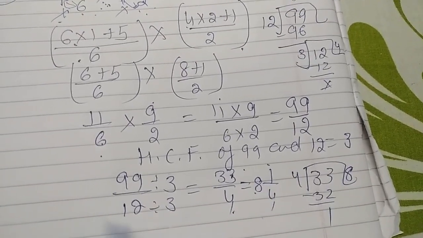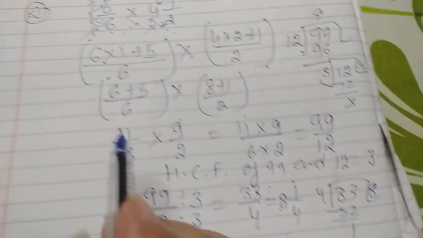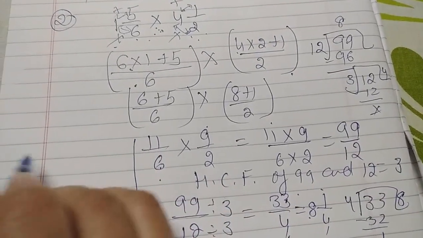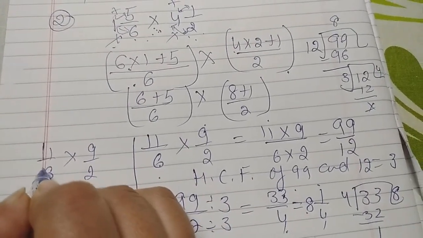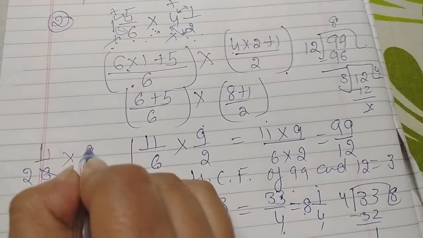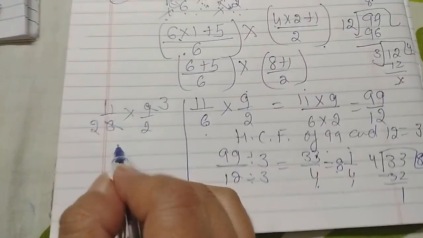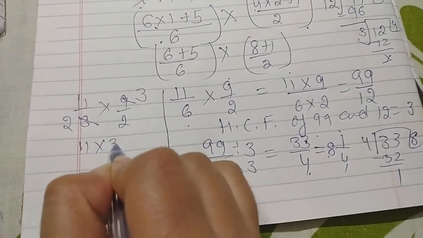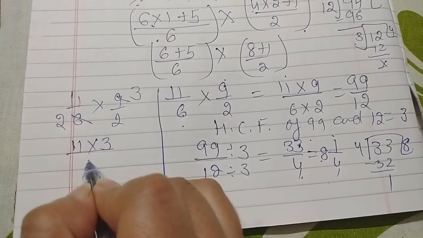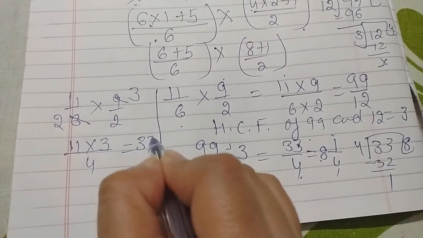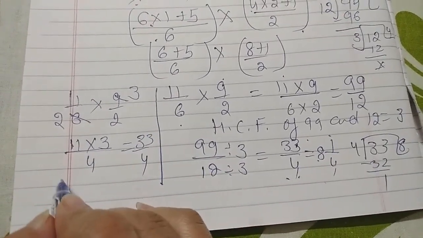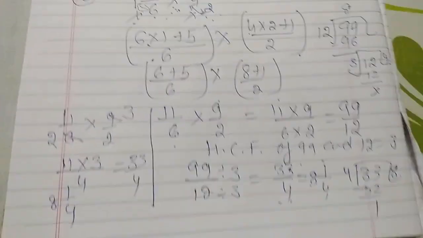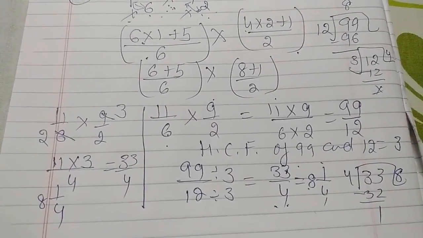Instead of doing this process, I have another method. I can cancel here directly. 11 by 6 into 9 by 2. 3 2s are 6 and 3 3s are 9. So that gives me 11 into 3 by 4. That is 33 by 4. Same as here. After that you divide. That gives you 8 and 1 by 4. This way you can do it in two ways.